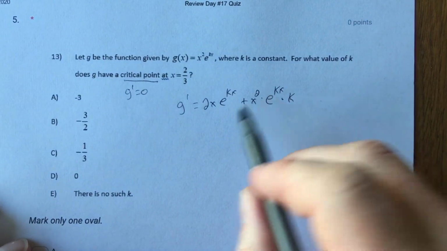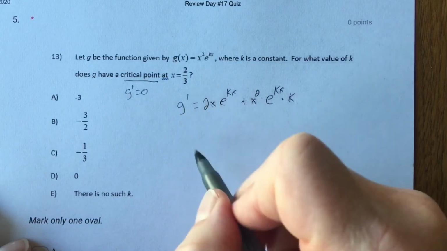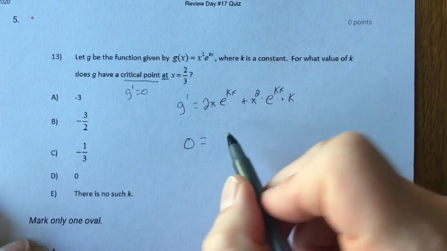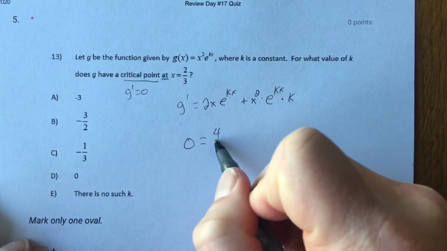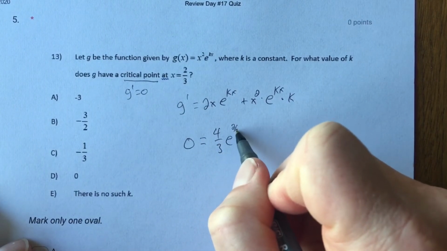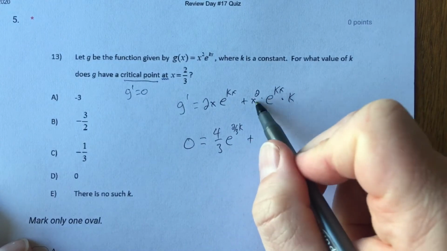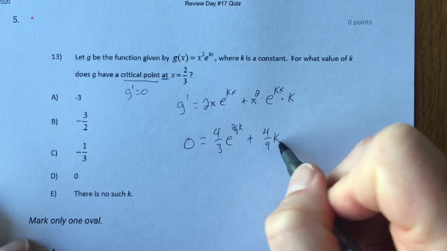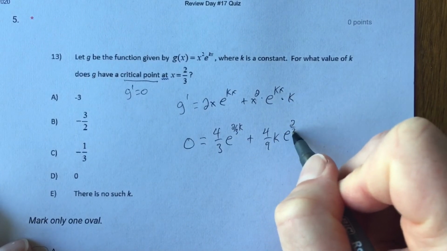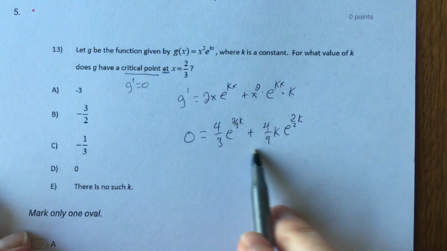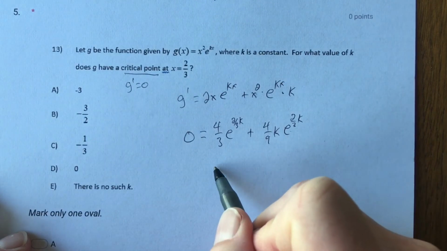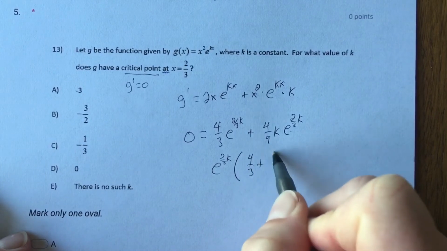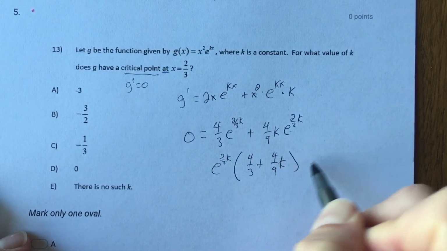All right. Now what I want to do is two things. I want to set this derivative equal to 0, and I want to put 2/3 in for all these x's. So 2 times 2/3 would be 4/3, e to the 2/3 k, plus 2/3 squared, that'll be 4/9 times k times e to the 2/3 k. Okay, I want to know when this equals 0. Now I can pull an e to the 2/3 k out, which gives me 4/3 plus 4/9 k equal to 0.